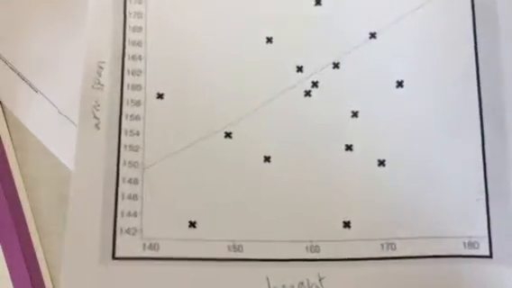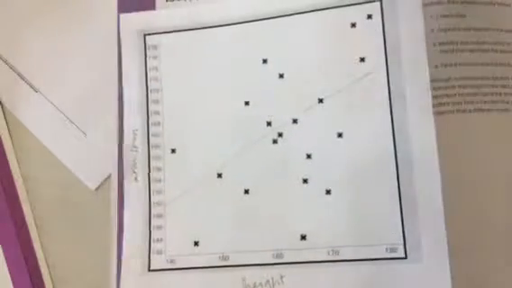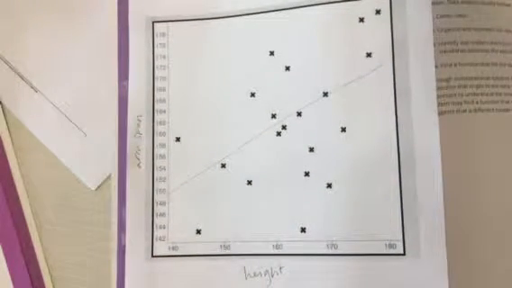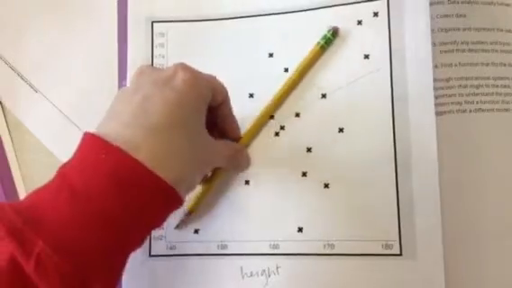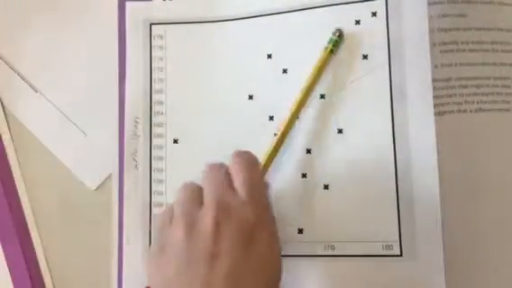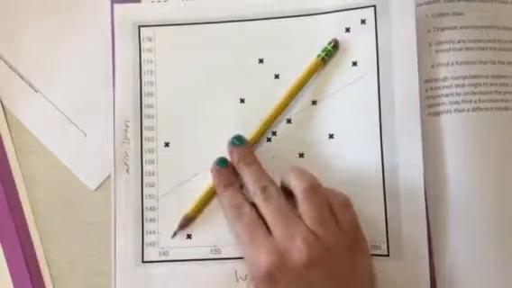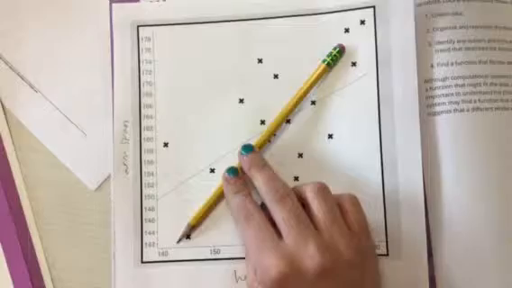Number 3, is the line y equals x a good fit for the data? So does this data look like it has a slope of 1? I say no. If it had a slope of 1, it would be more like this. My data is not really like that. So I would say that a slope of 1 does not make sense for this data.